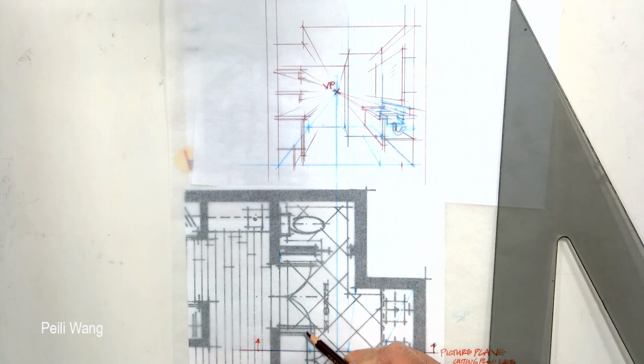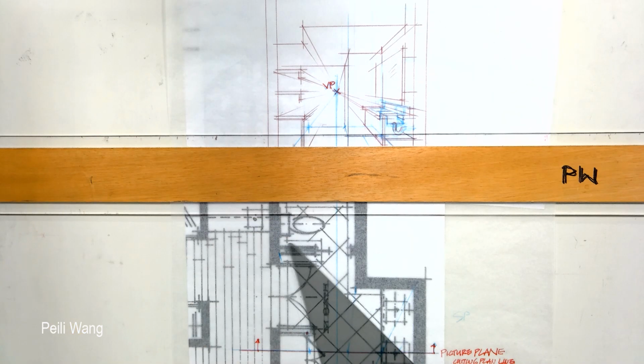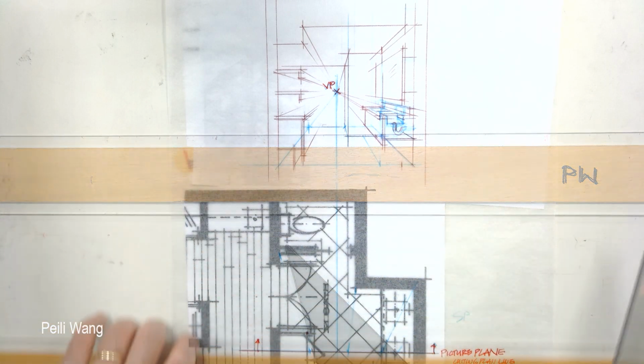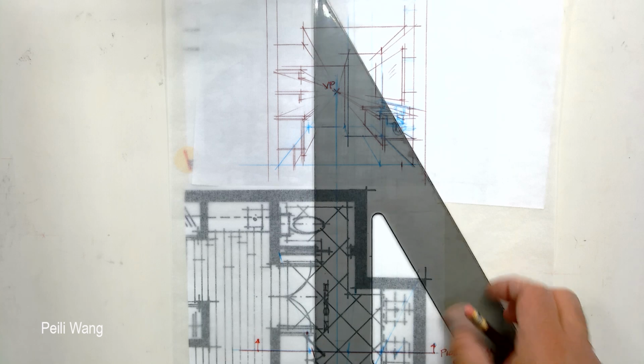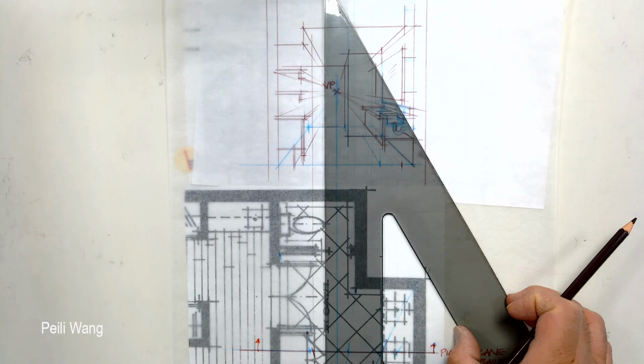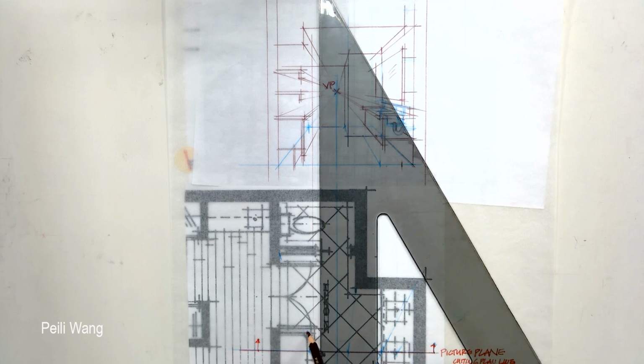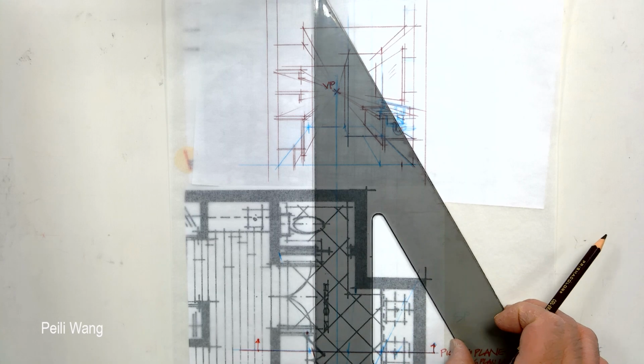We have this point. Then this point connected to, make sure connected to station point. Then transfer up. Okay, transfer up. Transfer. Then we have point from here. Transfer up.